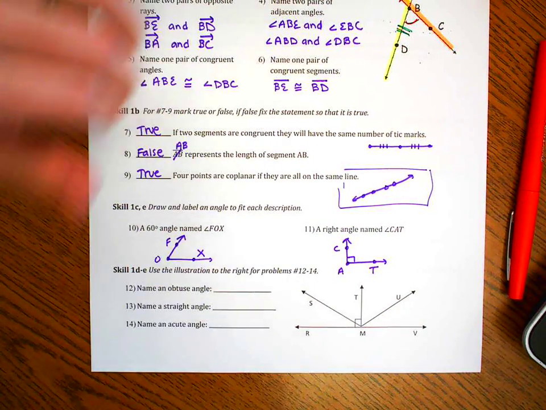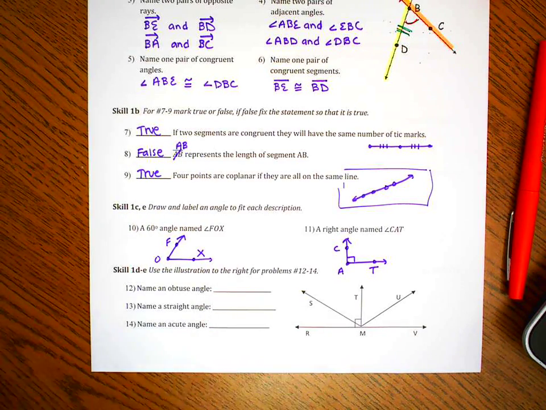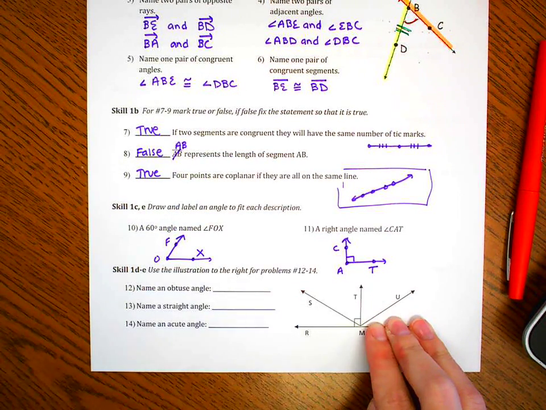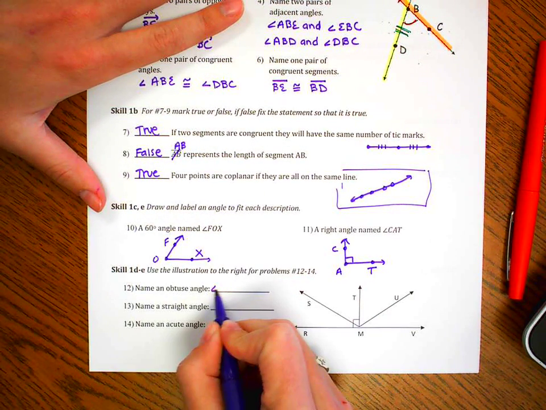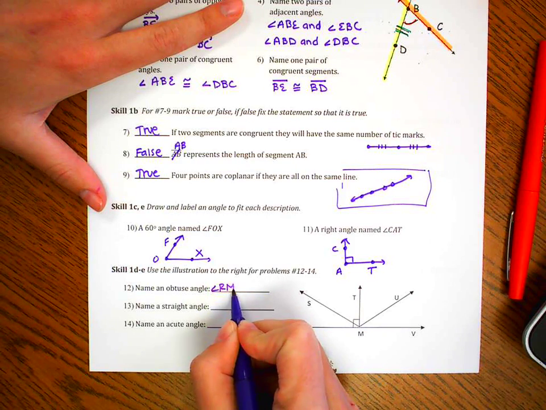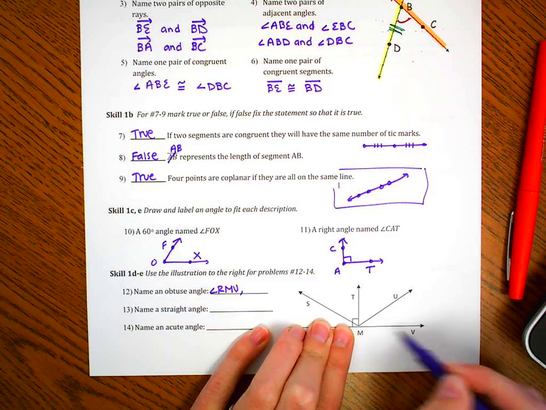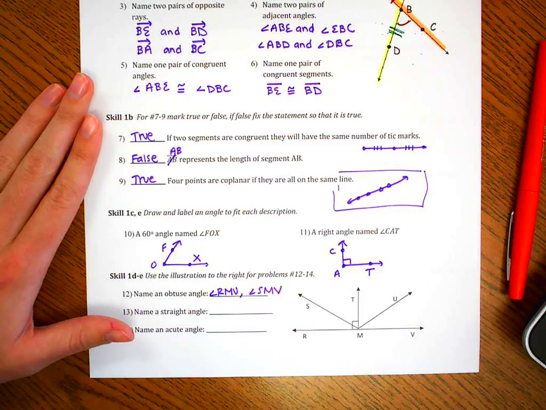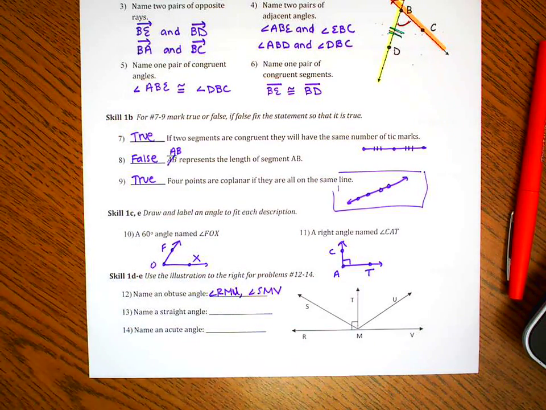Okay, we're almost done with this page. Use the illustration at the right for problems 12 through 14. Name an obtuse angle. Well, we have a lot of choices. It just has to be an angle that's bigger than 90 degrees. So if I cover this, you'll notice that angle RMU is one example of an obtuse angle. There are a handful more, but let's add that. So RMU. You only have to name one, but another one we can make is by covering this up and have S to M to V. So angle SMV. I'm going to make that U a little more U-y so you can see it better. RMU.